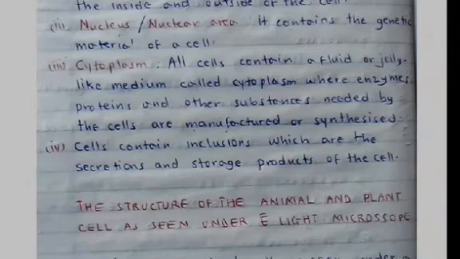So all cells contain a fluid-like medium called the cytoplasm, and it is where enzymes, proteins, and other substances needed by the cells are manufactured or synthesized. So now you can get to know where the enzymes, the proteins, and other substances needed in the cell are manufactured. It is within the cytoplasm of the cell.